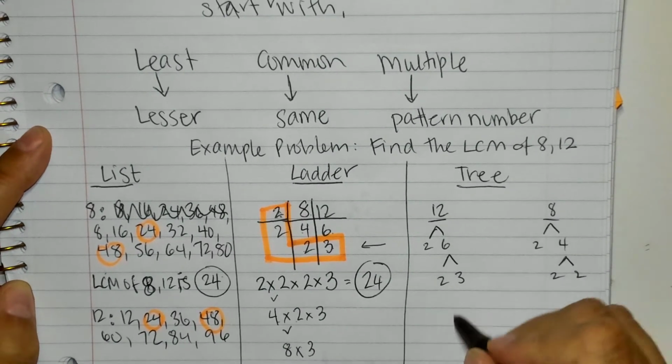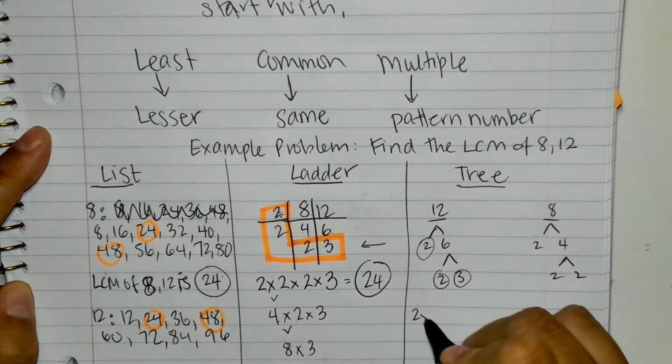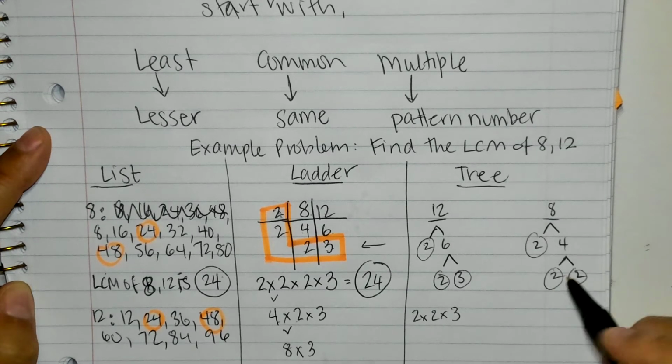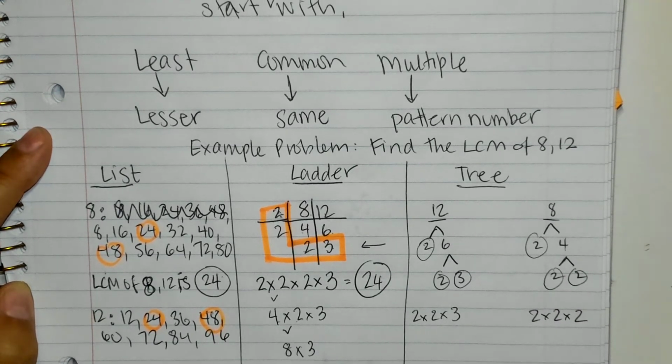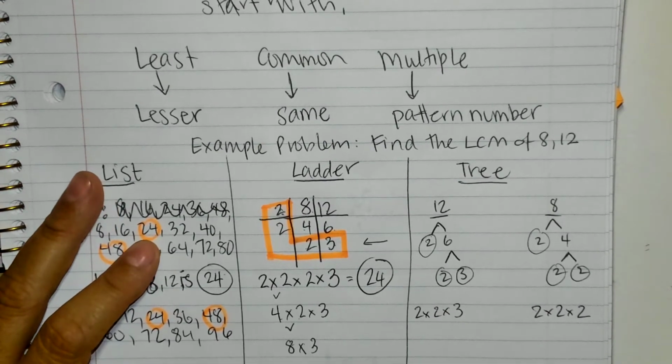So then what I have to do is I have to write them out. 2 times 2 times 3 and 2 times 2 times 2. Then what I have to do is I have to take the ones that are, I'm going to circle the ones that are the same.